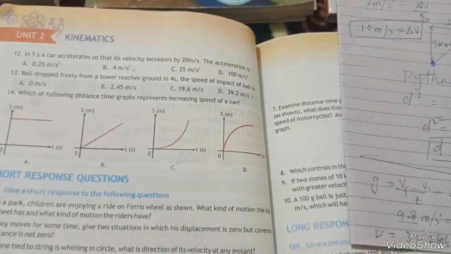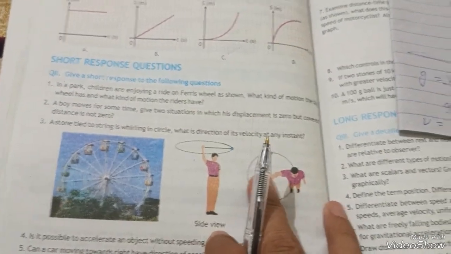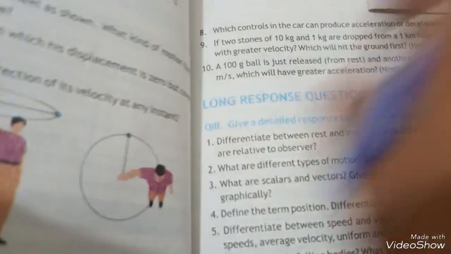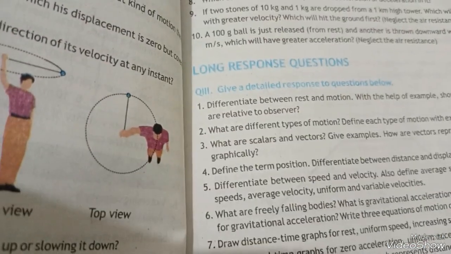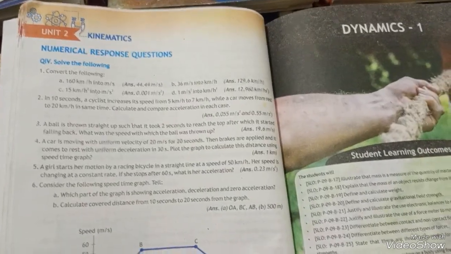Thank you so much guys for your kind attention. After these questions, we will do the short response questions along with the long response questions plus the numerical problems. Here we have got some numerical response questions.